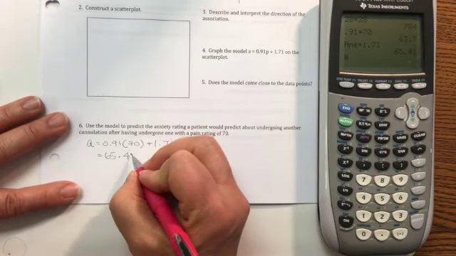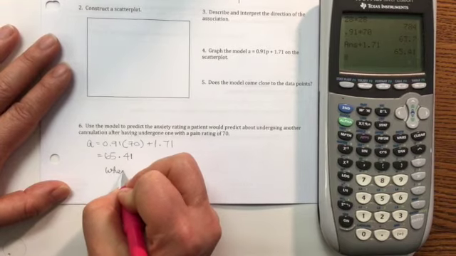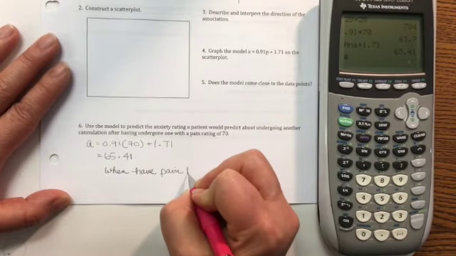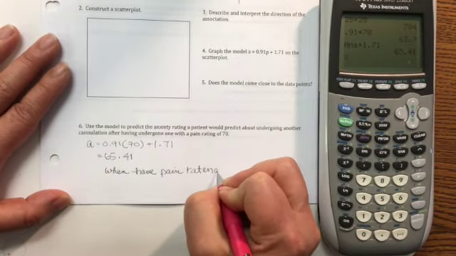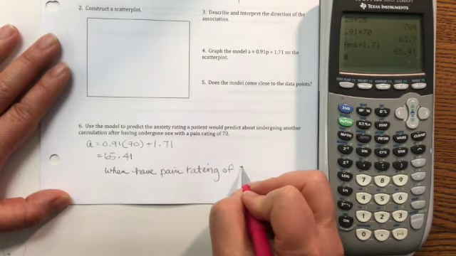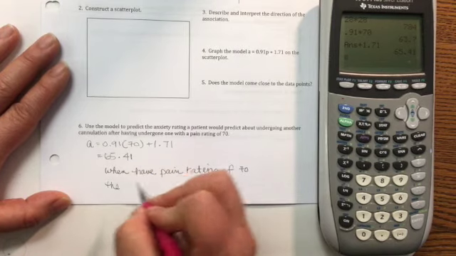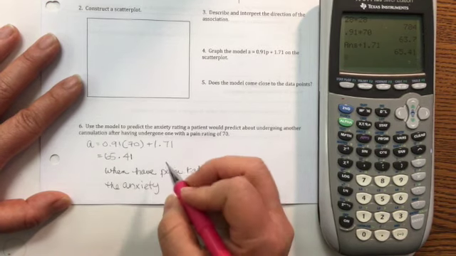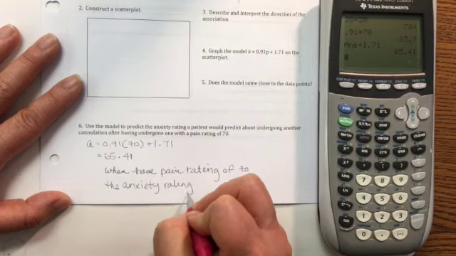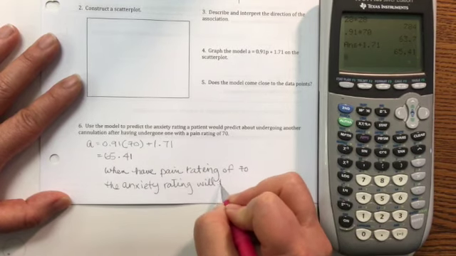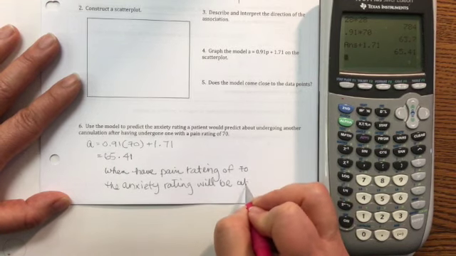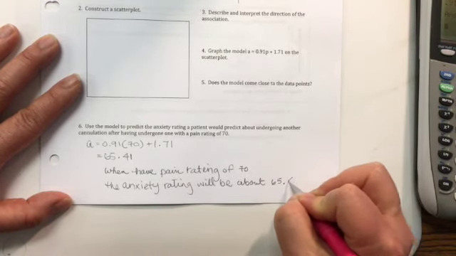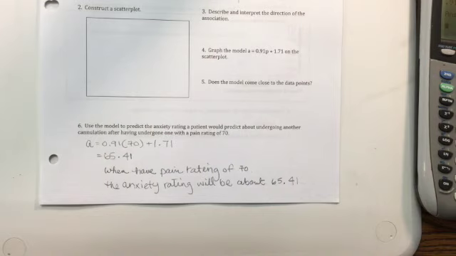That means when you have a pain rating of 70, the anxiety rating will be about 65.41. And that is how you do your number one.